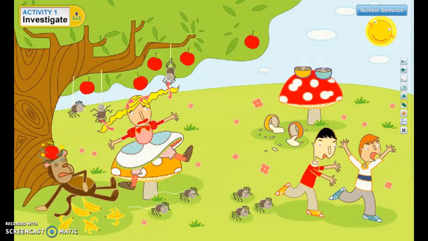This week we are going to begin talking about chapter 18, which is very similar to chapter 17 where we did addition sentences, but this time we're going to be talking about subtraction sentences and subtraction stories. So today we're specifically going to talk about subtraction sentences. And something that's really important to remember is that subtraction means takeaway. So we're taking something away to figure out how many are left.